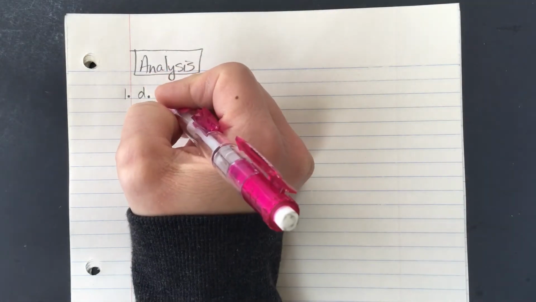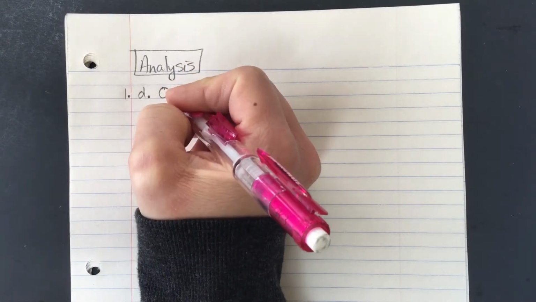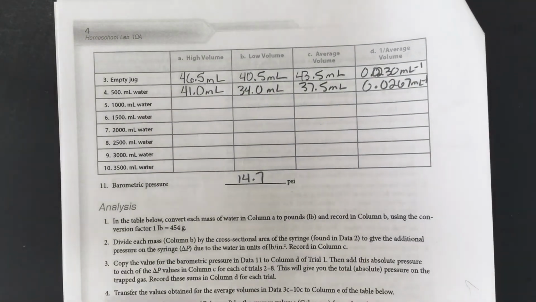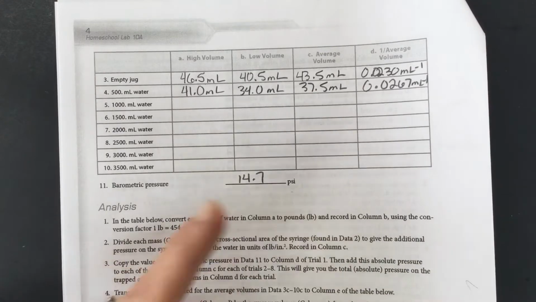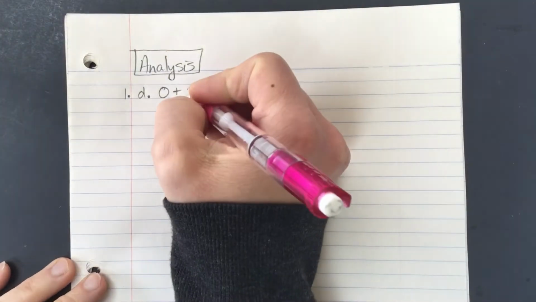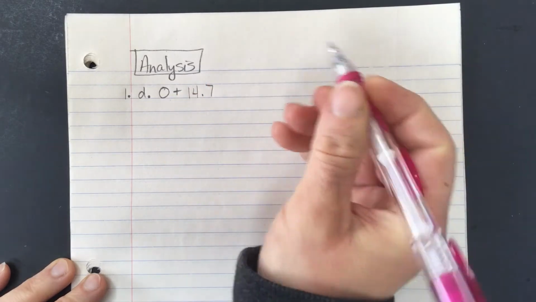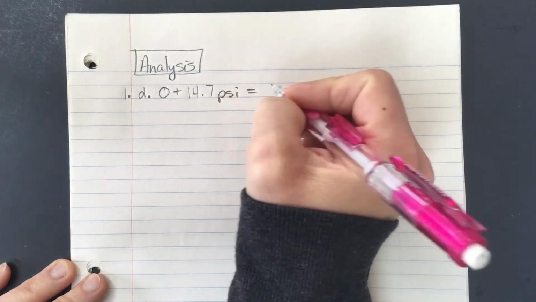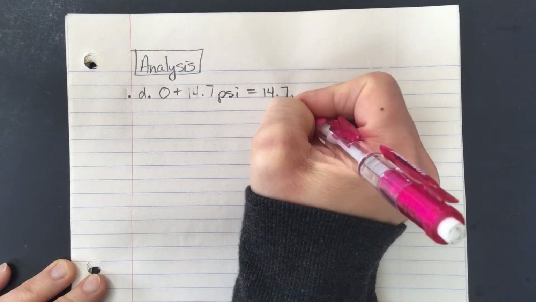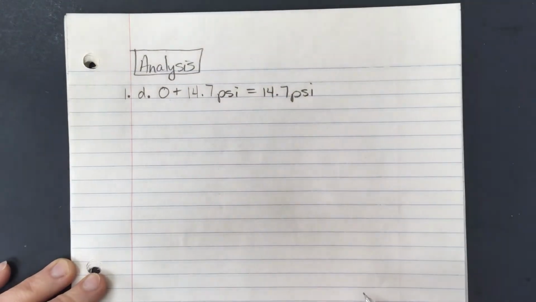What you're going to do is take from C the pressure that you calculated, and add that to the atmospheric pressure, which we found up here. Mine was 14.7 psi. Yours might be different because you're in a different location, doing this maybe a different day, so it might be a different time of day. So 0 plus 14.7 is 14.7 psi. Okay.